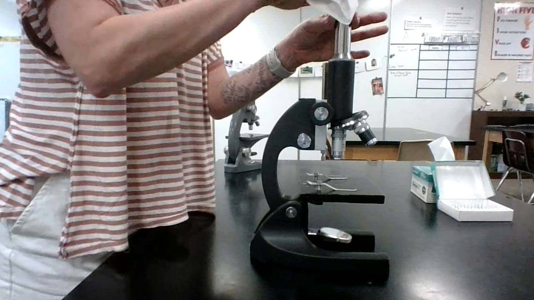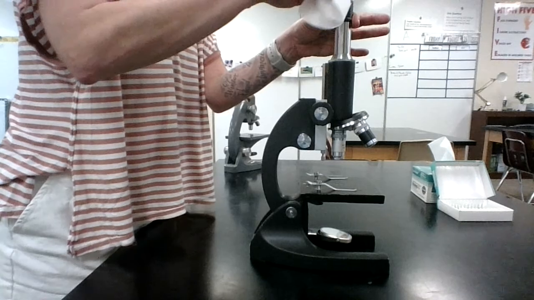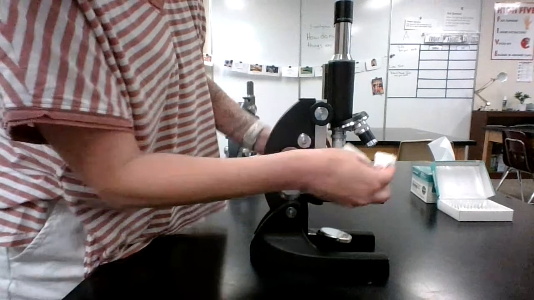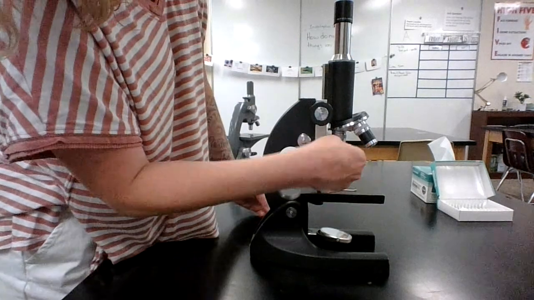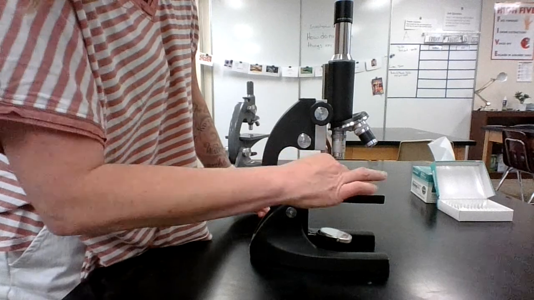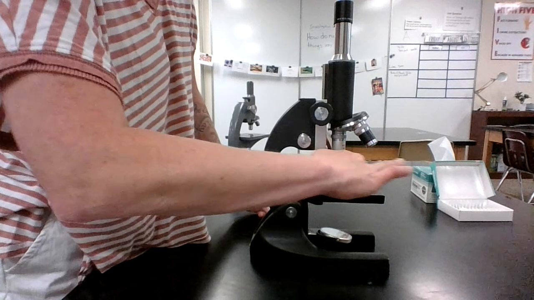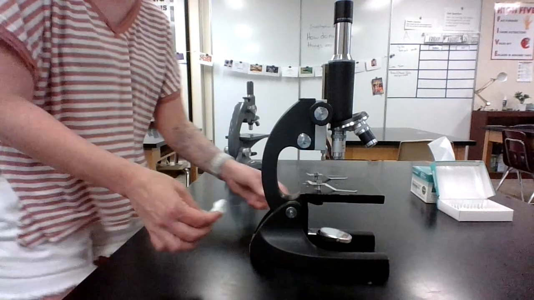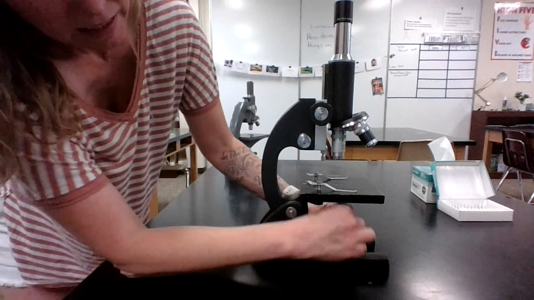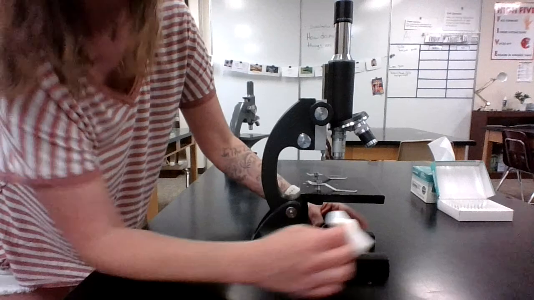I'm going to take a second, just because these have been in storage for a while, and wipe off my viewing lens and my low power objective lens, my high power objective lens, and down here where the light's going to come through on the diaphragm so I can make sure I can see really well. I might even wipe off my mirror because these look a little dusty.